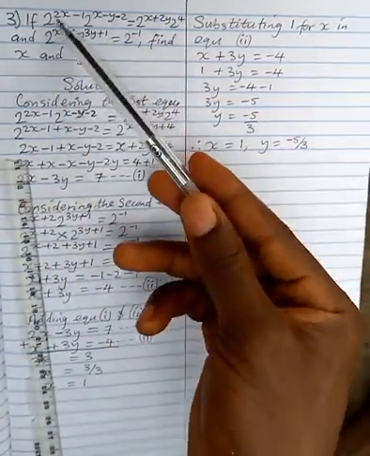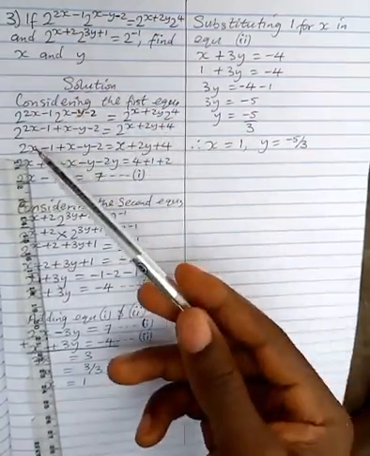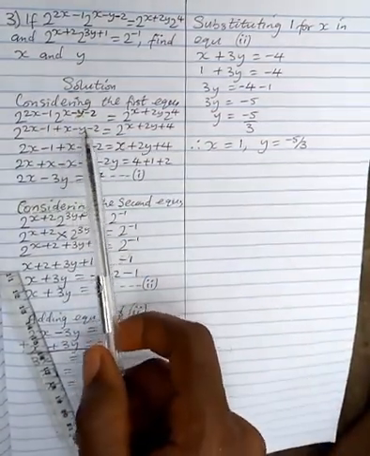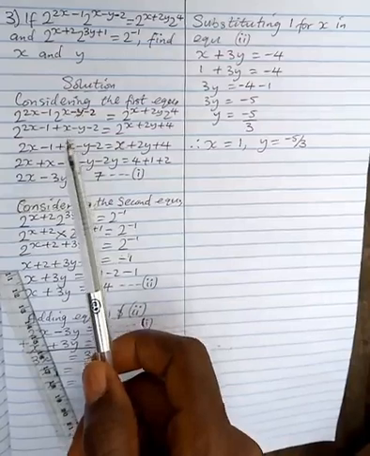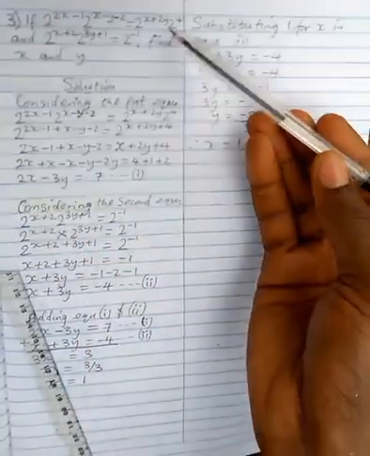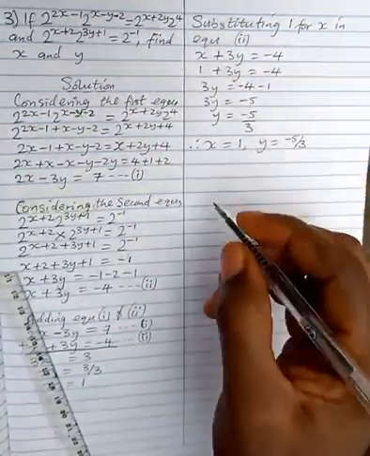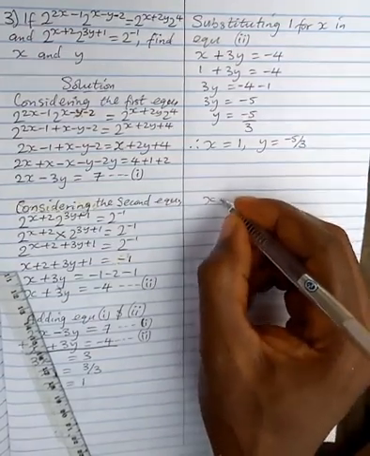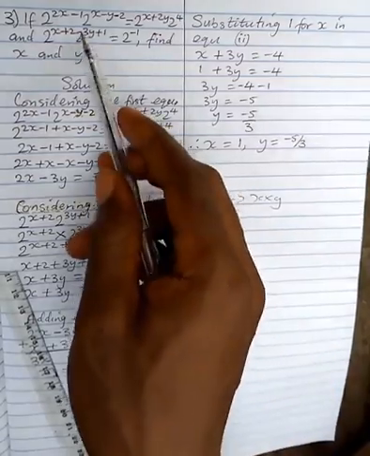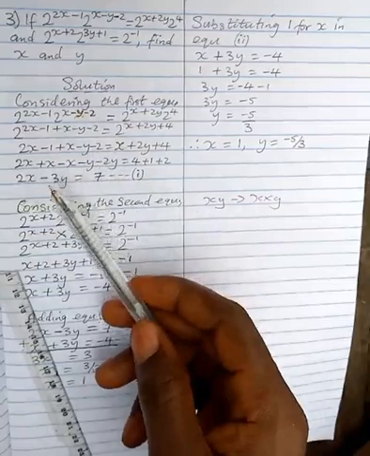Now we consider the first equation, which is this. What we have here is the same thing as this. There's an invisible times here. There's also an invisible times here. This is the same as this times this, just like x y is the same as x times y. So we are qualified to apply the multiplication law here.